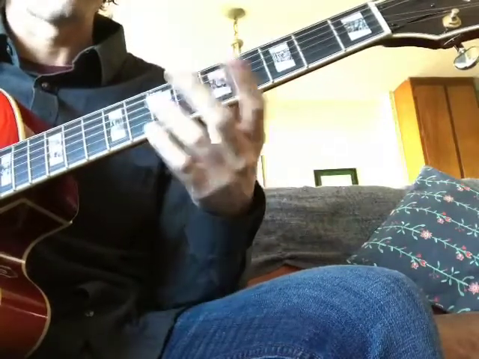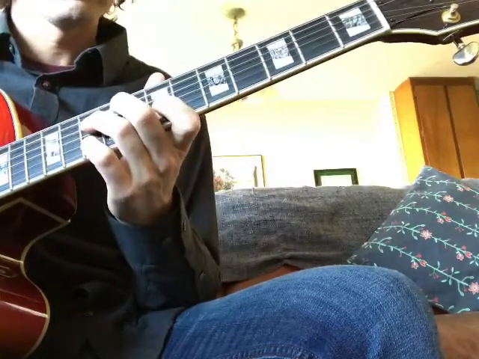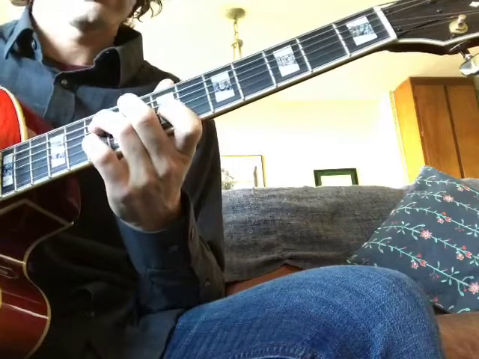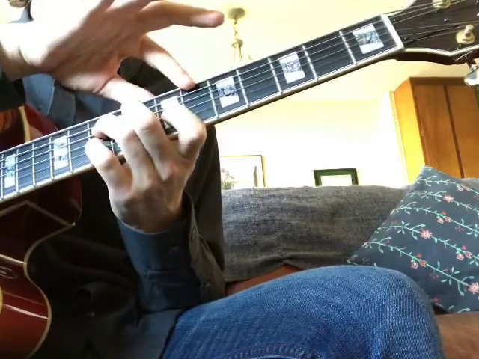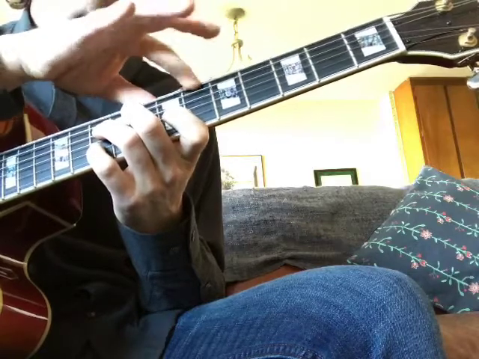So now you can use every voicing that you know of that D, and then you just add that note, which is the 3rd down, and it automatically becomes a major 9th.